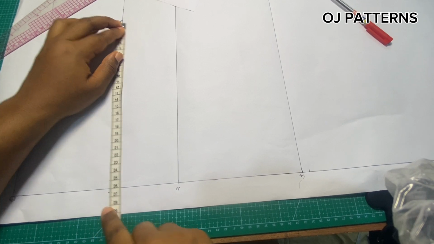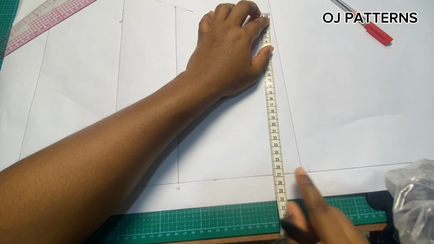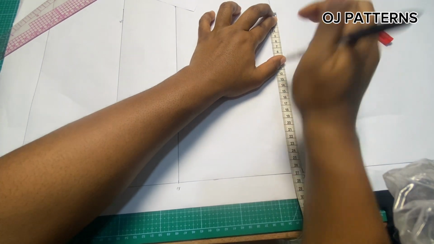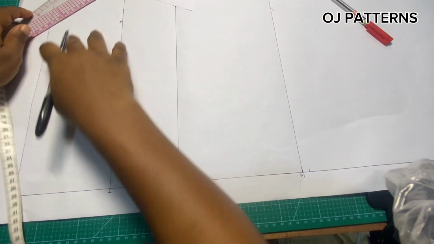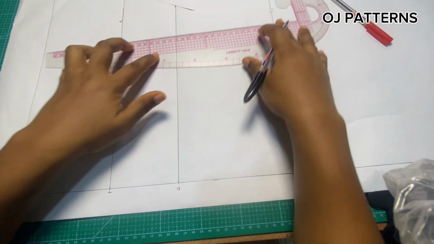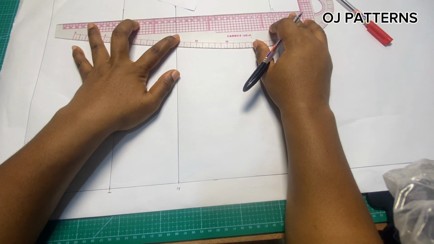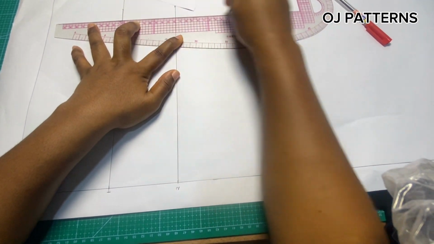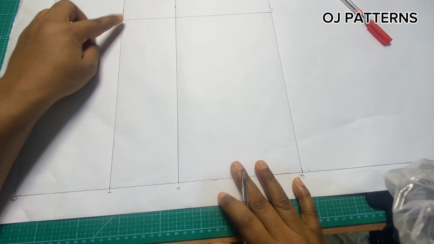The 53.5 will bring it to the end length, which is your shirt length, which is point 3, and mark the same measurement here, and this will be point 5. Next, you have to connect them with a straight ruler. So just 4 to 5. This is 4 and this is 5.